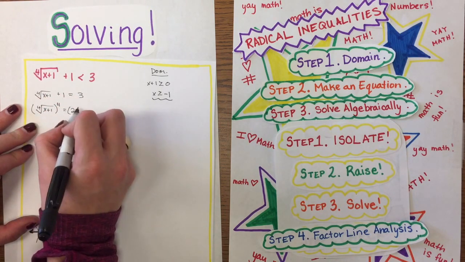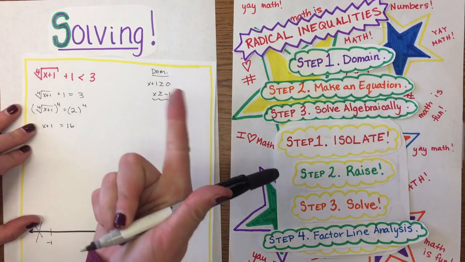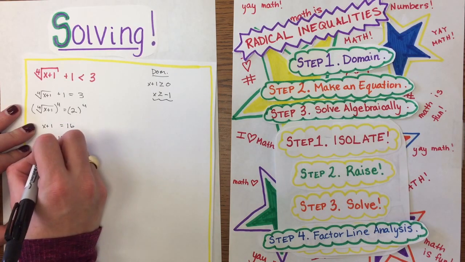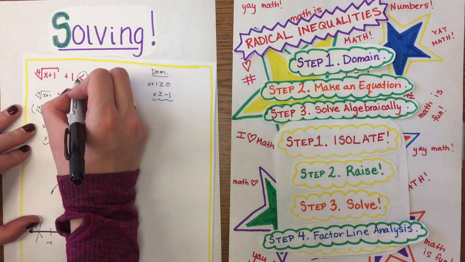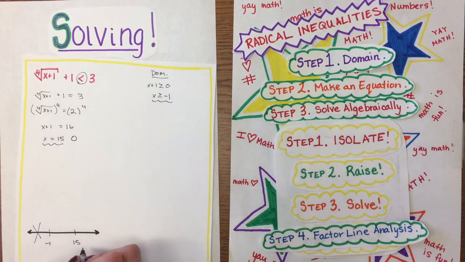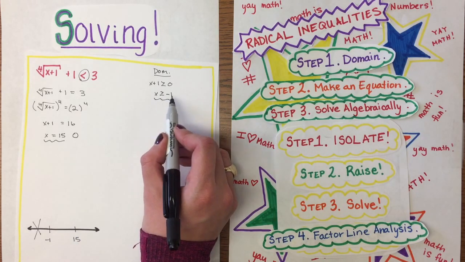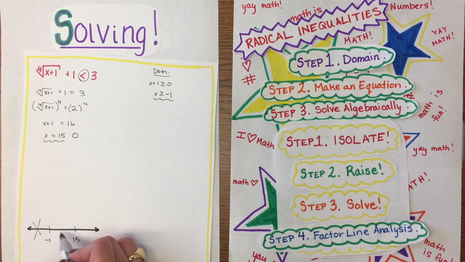Raise each side to the fourth power. x plus 1 is equal to 16. 2, 4, 8, 16. x is equal to 15. 15 is associated with this inequality symbol, so it's going to have an open circle. So I don't know what's going to happen with 15, but it will have an open circle. Negative 1 is associated with my domain restriction. So if I do have solutions in this region, it will be a closed circle.